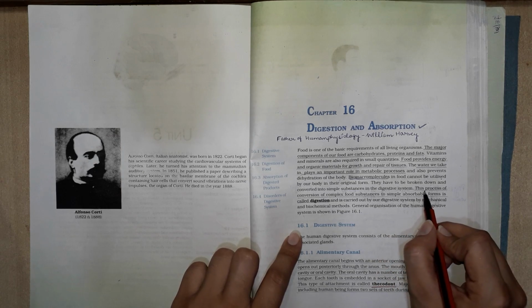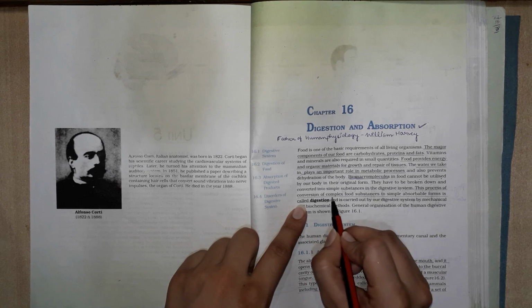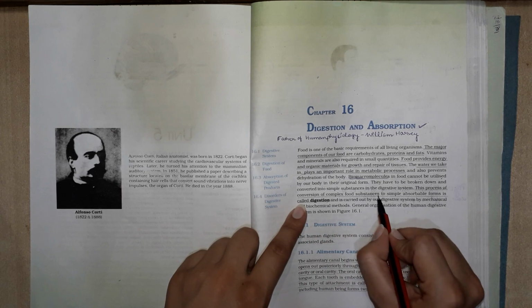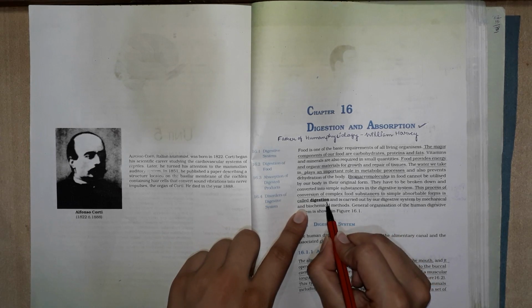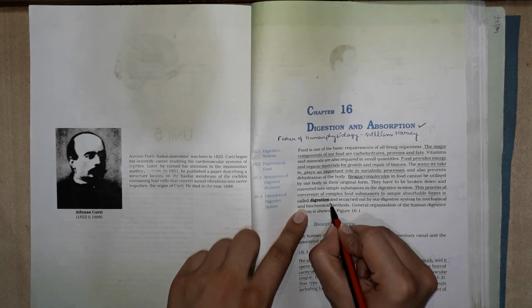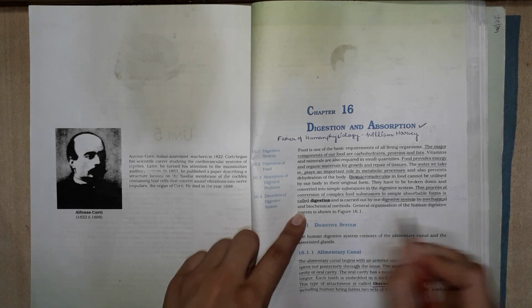So, the definition of digestion would be: the process of conversion of complex food substances to simple absorbable forms is called digestion. And this digestion is carried out by our digestive system by mechanical and biochemical methods. So this was all the intro about digestion and absorption. Further, we will study this chapter in detail.